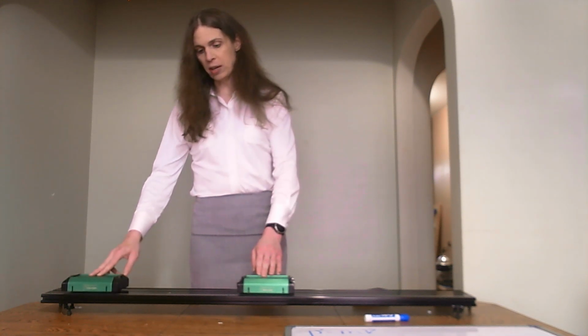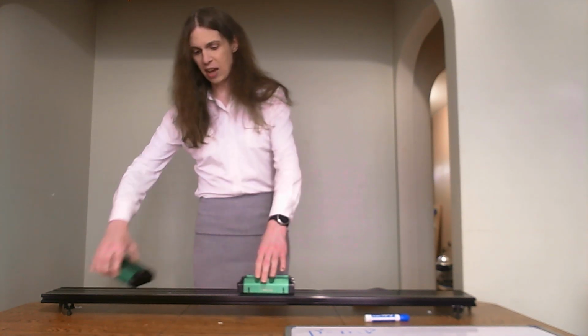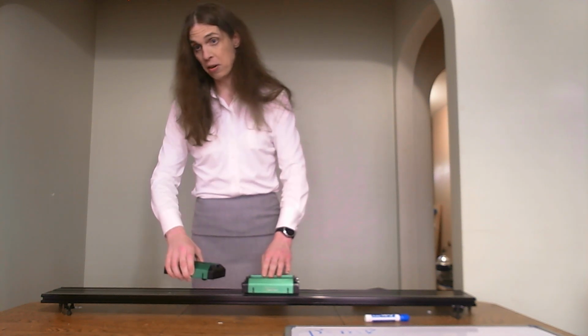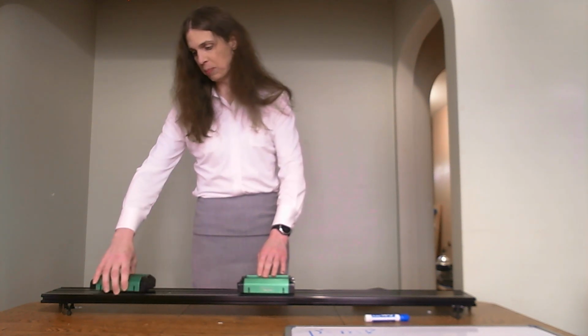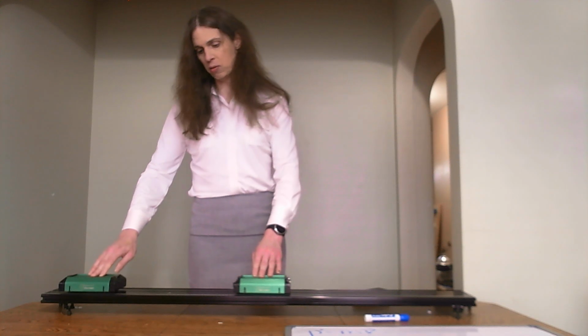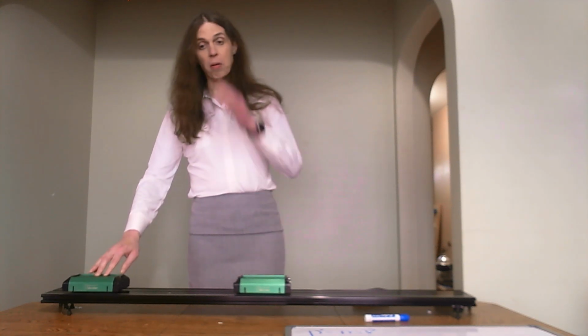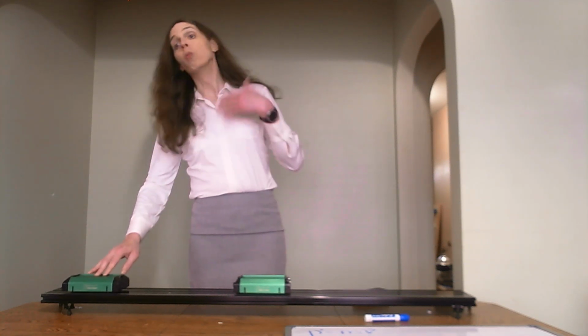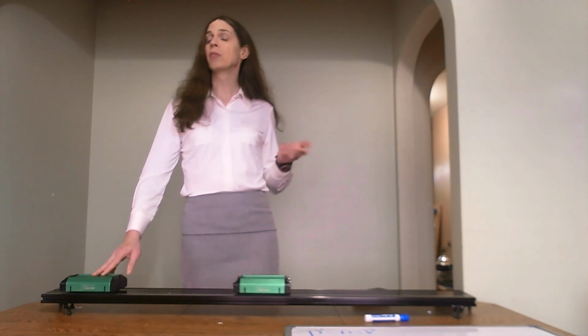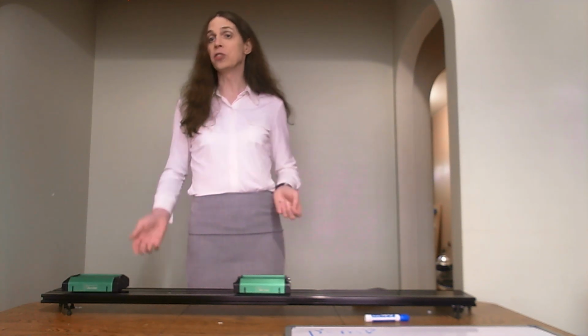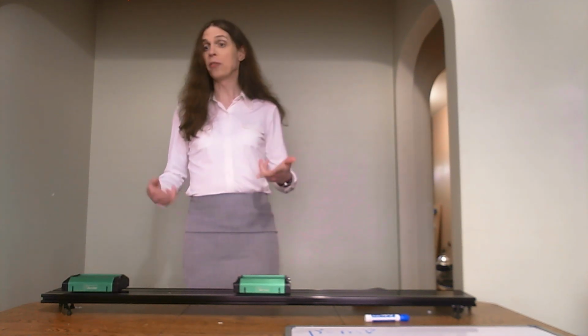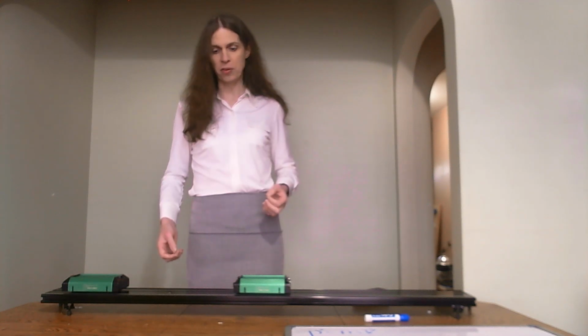So we take a look here, and inside these guys there are little magnets that are lined up just so that they can repel each other. So we can have a collision without the surfaces colliding, without the surfaces pushing against each other.